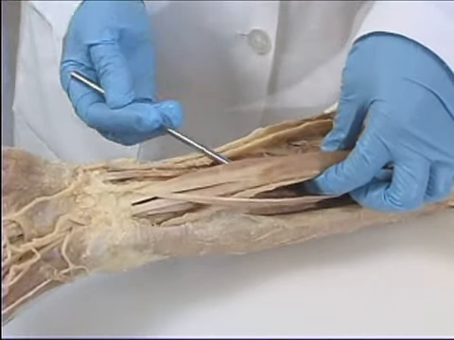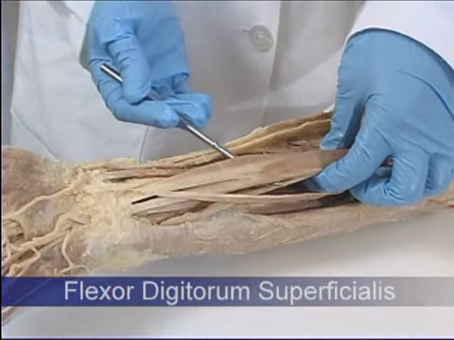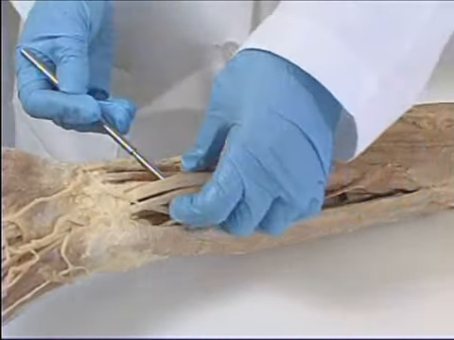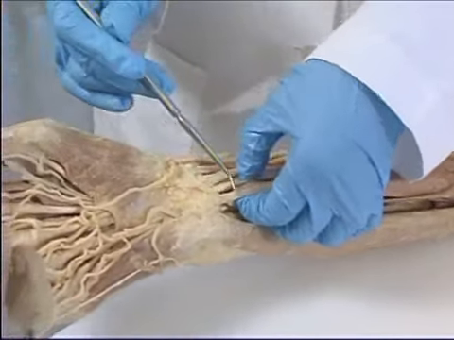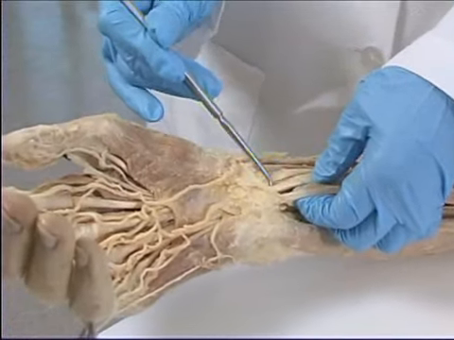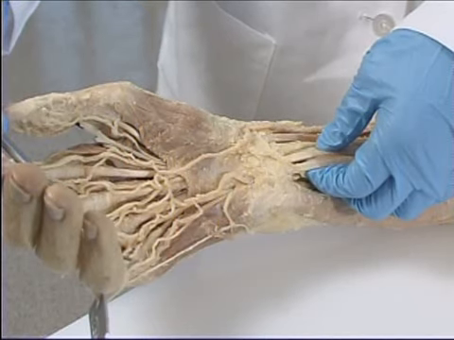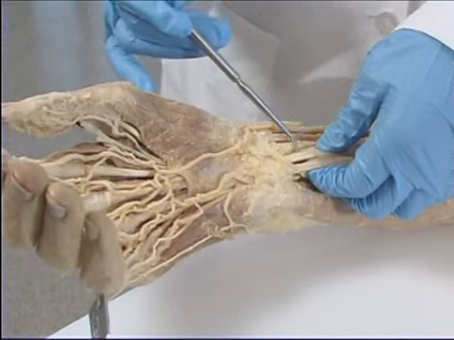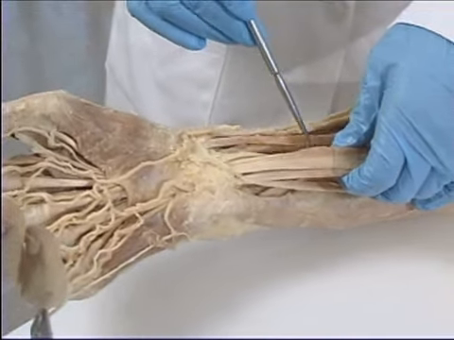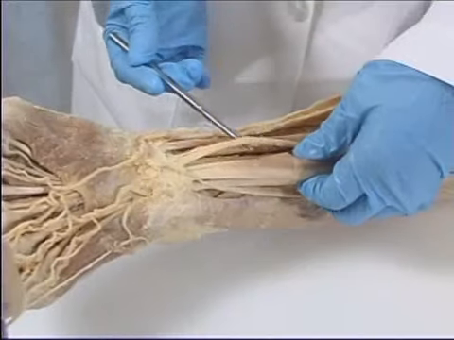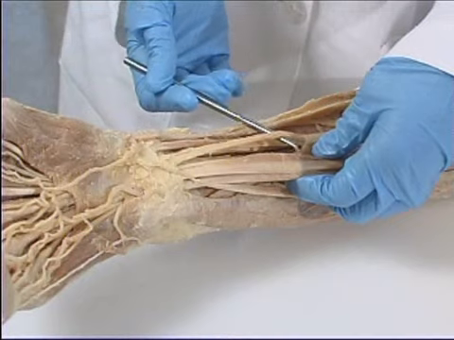The second or the intermediate layer contains only one muscle, which I am holding right now with my probe, the flexor digitorum superficialis. This muscle has 4 distinct tendons for 4 fingers. These muscles are going to flex the PIP joints of the digits. Between the intermediate layer and the deep muscle layer, there is a nerve which we are looking at right now, the median nerve.